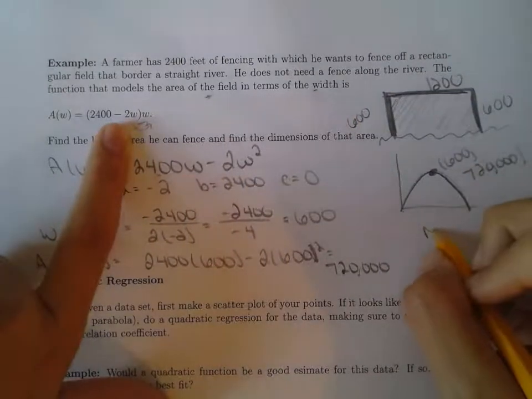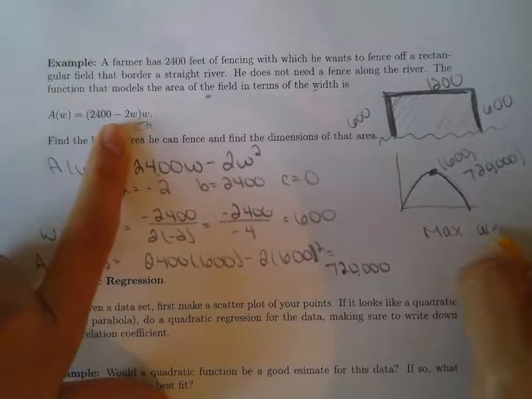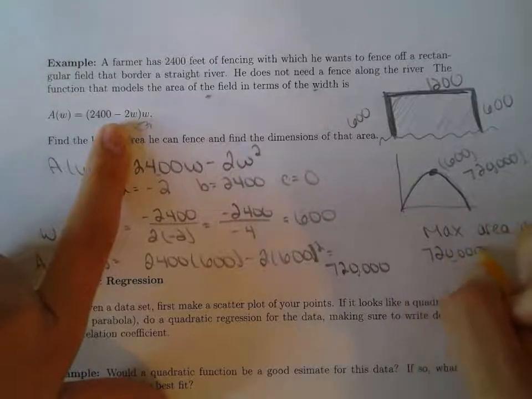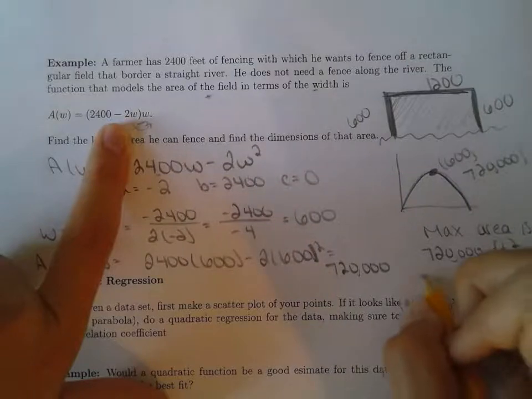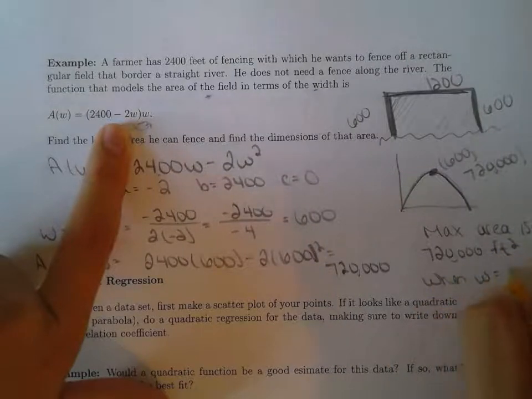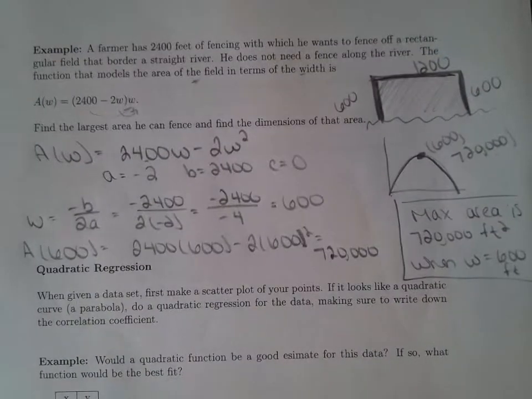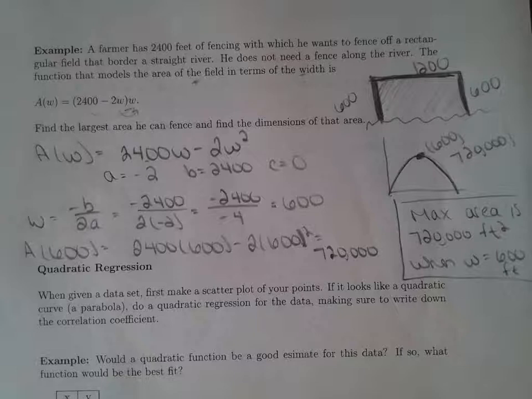I'm going to go ahead and write max area is 720,000. This was in feet squared when the width is 600 feet. So there's our solution. Okay, this is very similar to something you might see on the SAT.